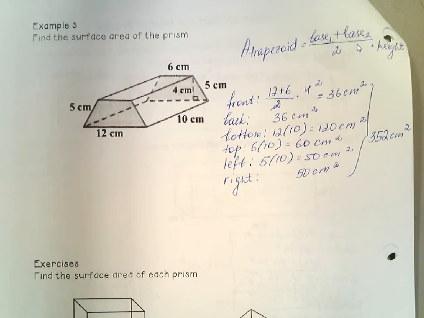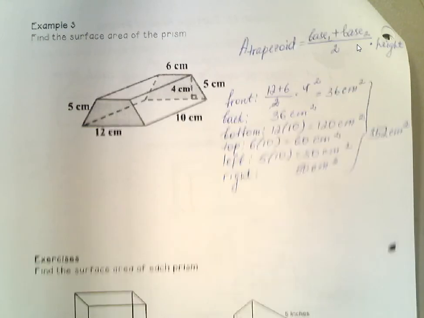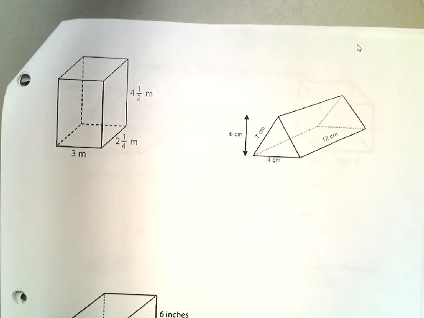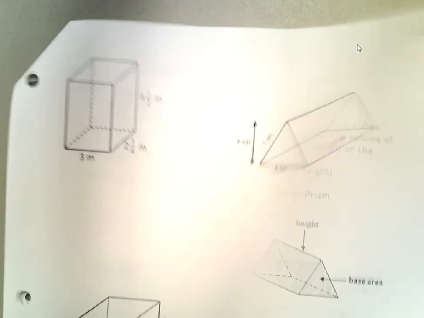So right now you will see the exercises and there is no homework part of this. So I will just leave it up to you to do the exercises. You will see the rectangular prism. You will see the triangular prism. You will see, and I think there is one trapezoidal prism.